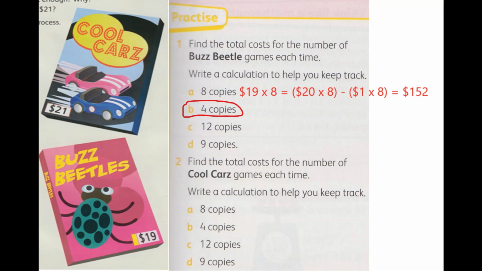Letter B has 4 copies. Same concept. We're going to take the $19 times 4, which equals $20 times 4, minus $1 times 4. Now remember, you're taking that $19 and rounding it up to 20, so we're adding 1. Again, we're going to have to take that back later, hence the subtraction symbol here. And then we'll be able to solve it.